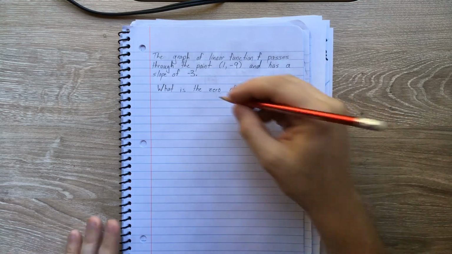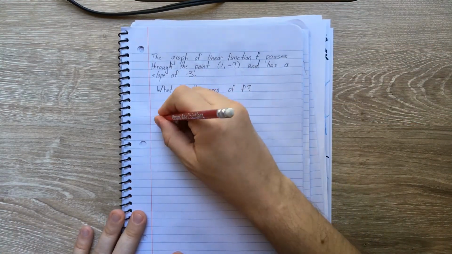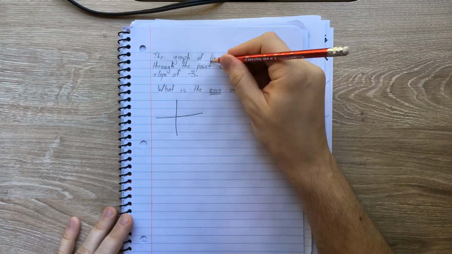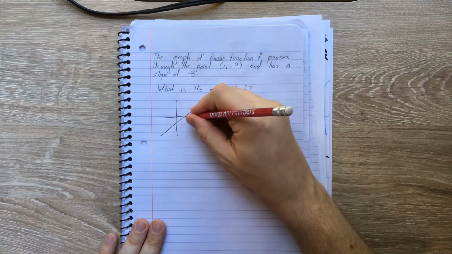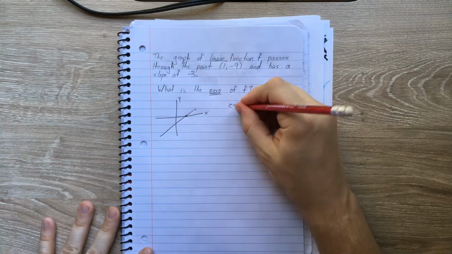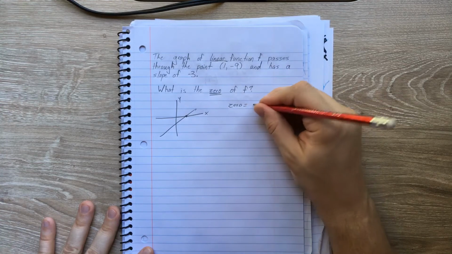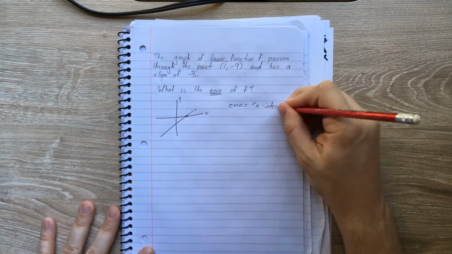So, a little bit of information here. When we're talking about zero, if we were to graph this, we know it's a line. It's a linear function. Wherever this line crosses the x-axis, that's the point we're looking for. That's the zero. That's the x-intercept. So zero is just another way to say x-intercept. So that's really what we want to know.